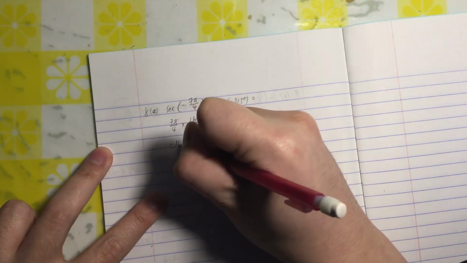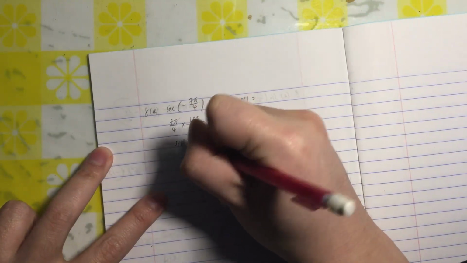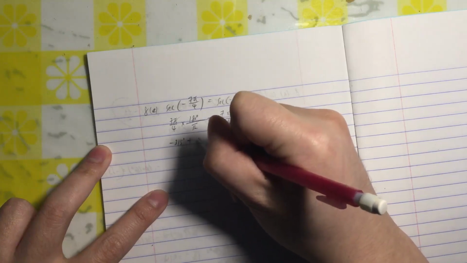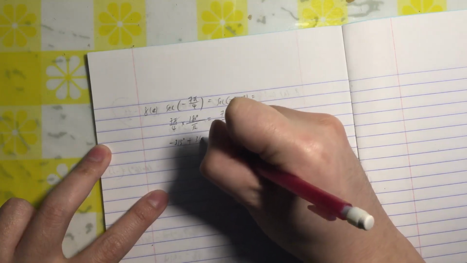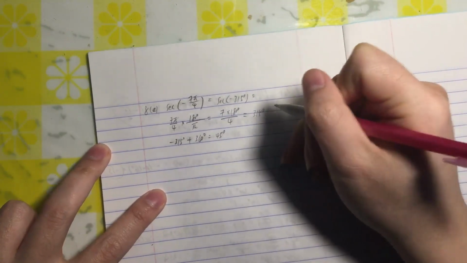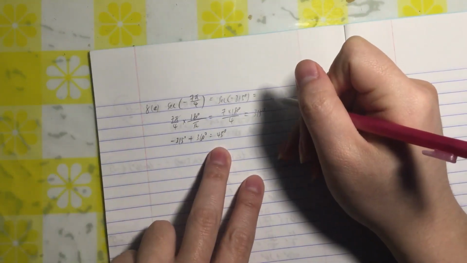For negative 315, keep adding 360 until it becomes positive. Negative 315 plus 360, I get a 45-degree angle. So the positive coterminal angle is 45 degrees.